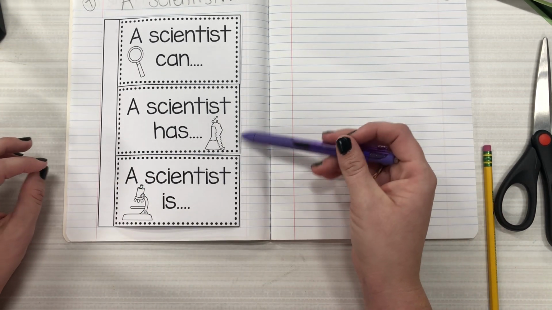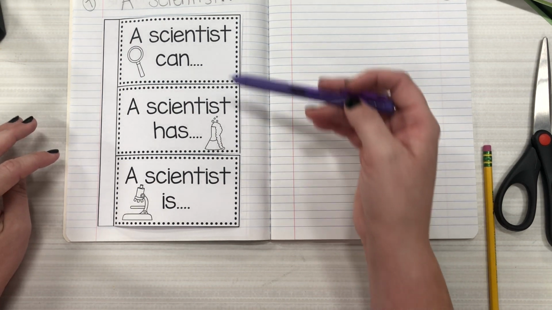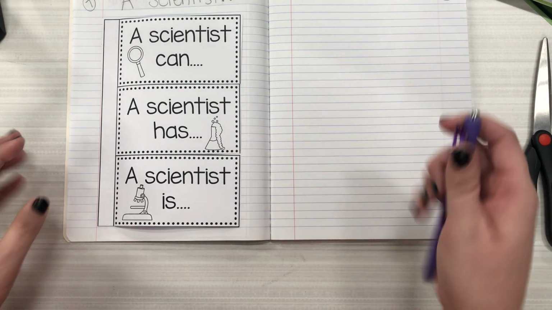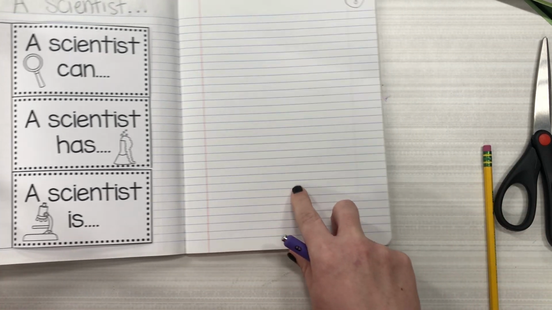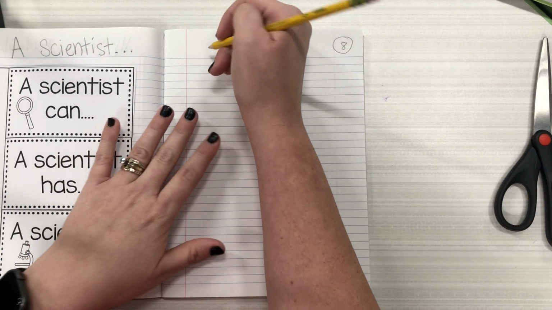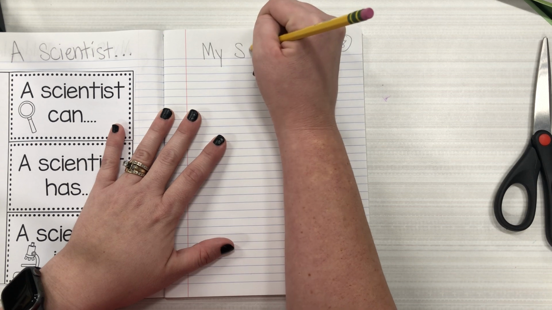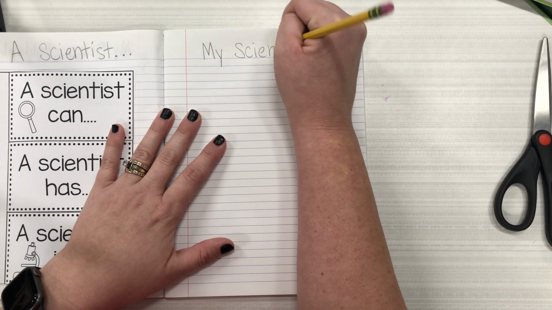So because we just went over some of the things that are really important to what a scientist is, what they can do, what they have, we're now going to look at the right side. This side is my favorite side. So at the top, we're going to write the lesson title. So this side, we're creating My Scientist.